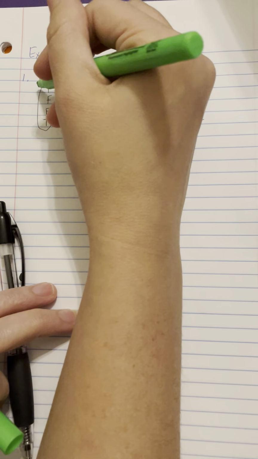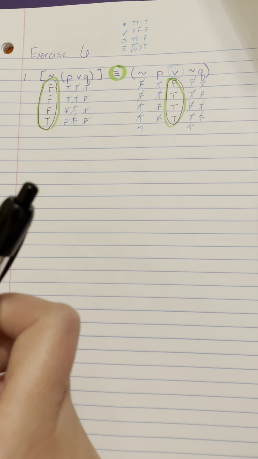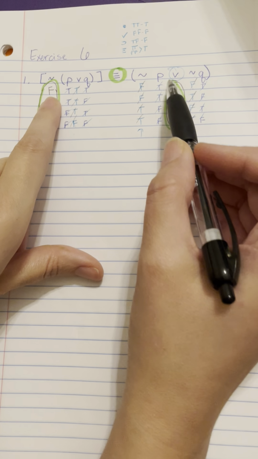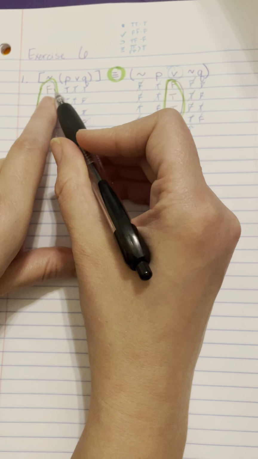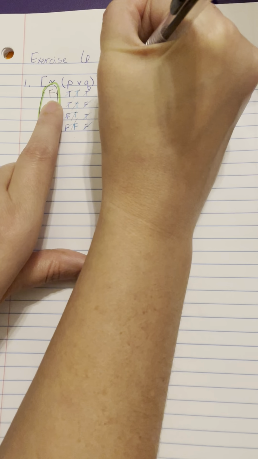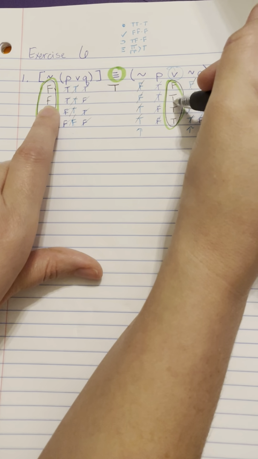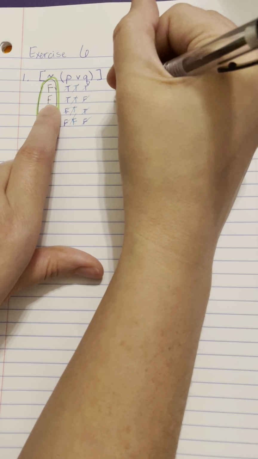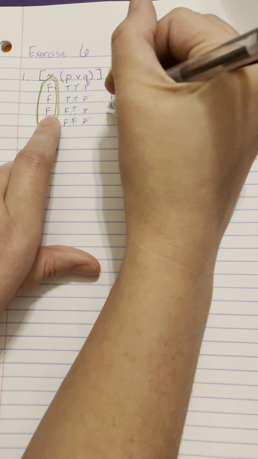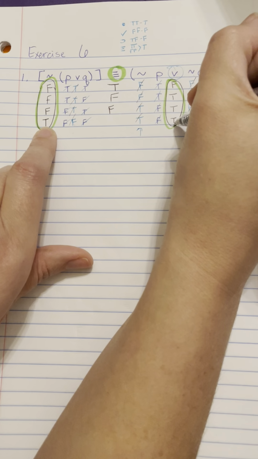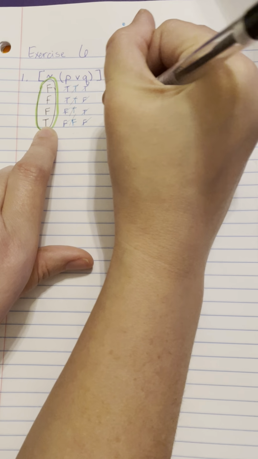Okay, so now when we are evaluating our biconditional, this is the row and this is the row we're looking at. Now we're going to compare these two rows, or two columns, I guess. On a biconditional, if the values are the same, it's true. So the first one, a false and a false, those are the same, so it's true. A false and a true, that's not the same, that's false. A false and a true, nope, not the same, false. A true and a true, that would be true.